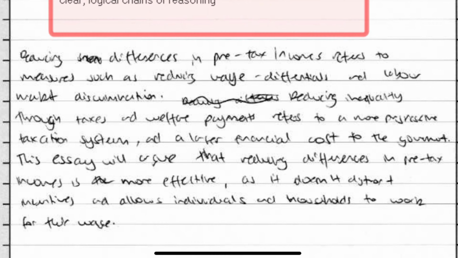So starting off with my introduction. Reducing differences in pre-tax incomes refers to measures such as reducing wage differentials and labour market discrimination. Reducing inequality through taxes and welfare payments refers to a more progressive taxation system and a larger financial cost to the government. This essay will argue that reducing differences in pre-tax incomes is more effective, as it doesn't distort incentives and allows individuals and households to work for their wage.